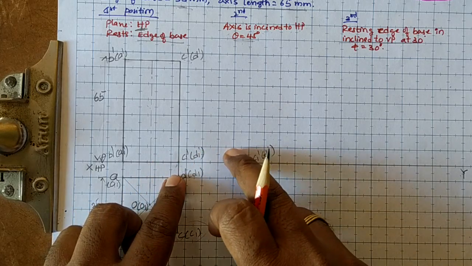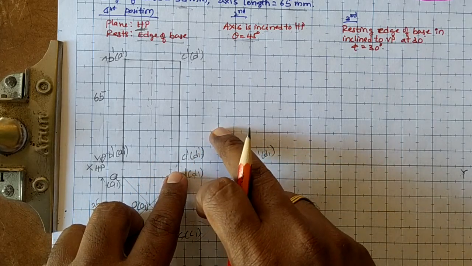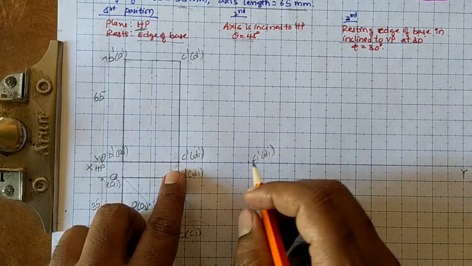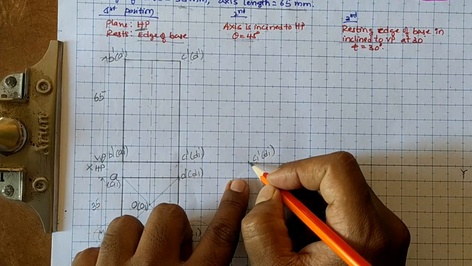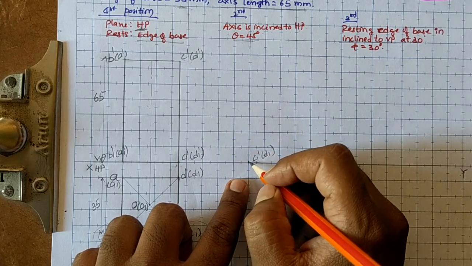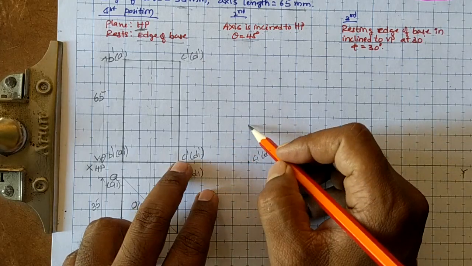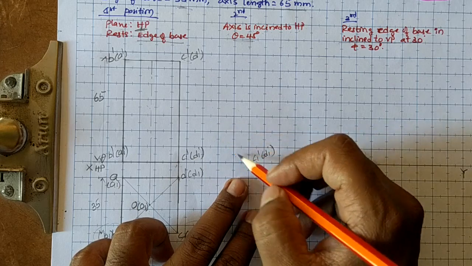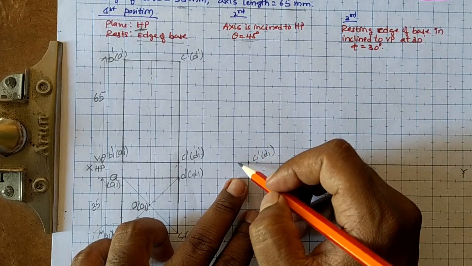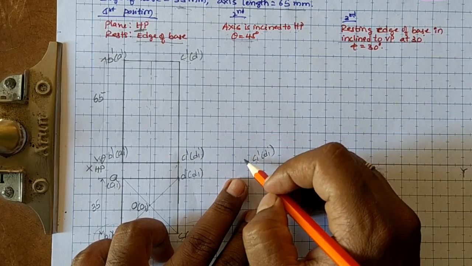Now redraw this front view such that the base is inclined at 90 minus theta degrees to HP or the XY line. I will explain why we are taking 90 minus theta for the base. If the axis makes an angle of 45 degrees, then the base makes an angle of 90 minus 45, that is 45 degrees.